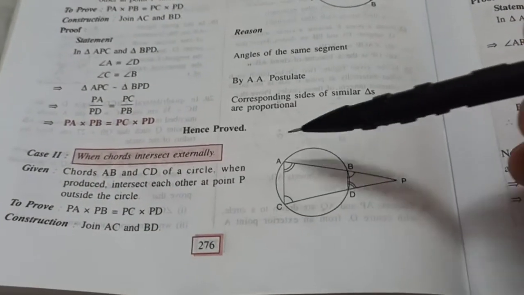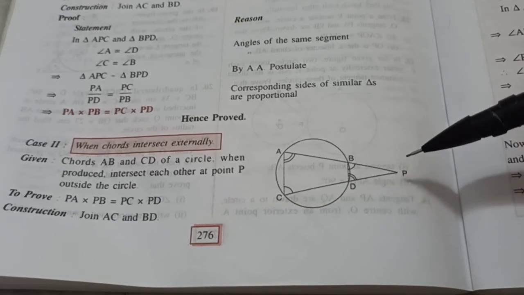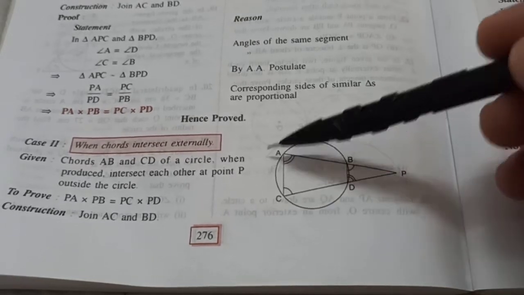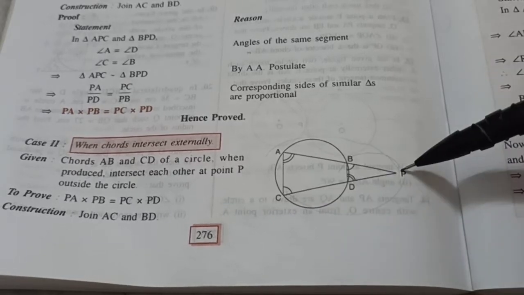Similarly, if they are meeting externally, that is after extending the chords, they are meeting at P. Even here we can say PA into PB is equal to PC into PD.